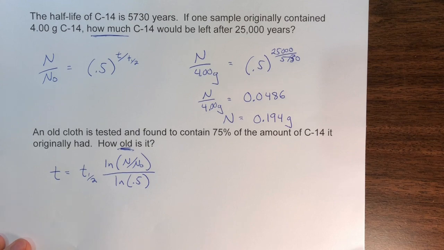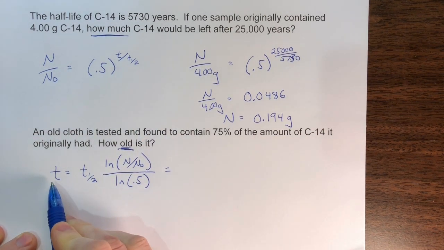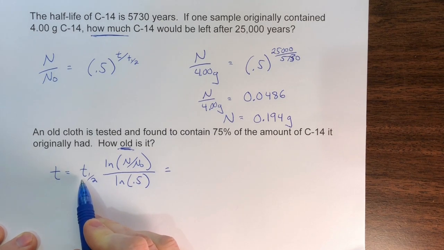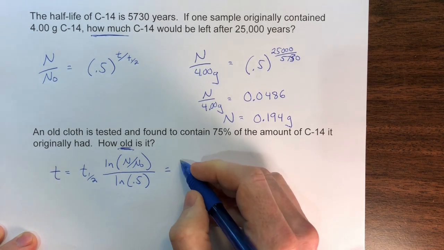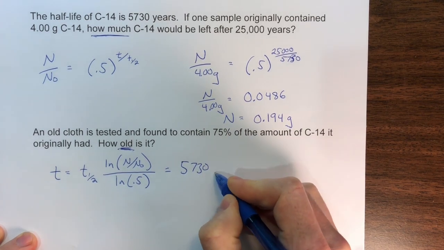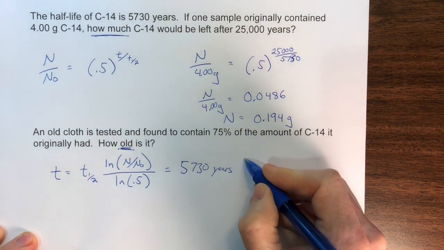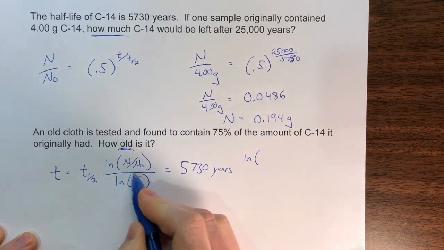Now you can use ordinary logs to do this. It'll work the same way with ordinary logs. But let's go ahead and plug in some numbers. It might at first not be entirely obvious what all we plug in here, but let's go ahead and do that. So this is the time, the age that we're calculating. The half-life here is still the same. It's going to be 5,730 years. And we're going to multiply this by the natural log of N over N0.